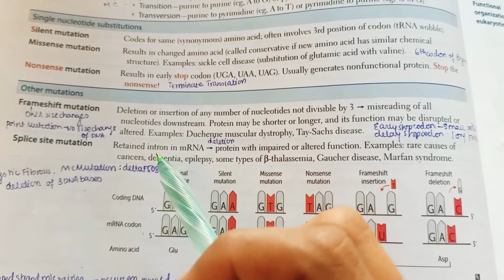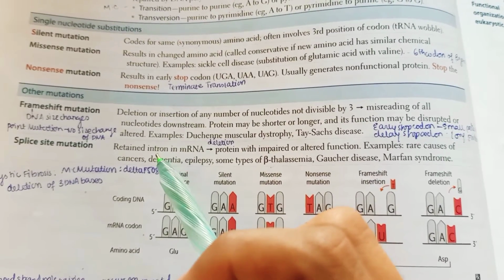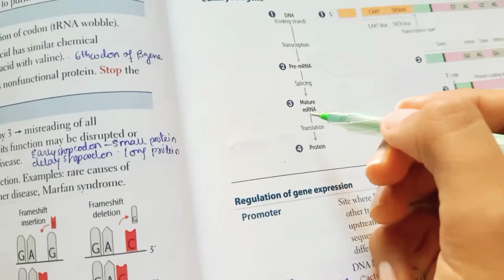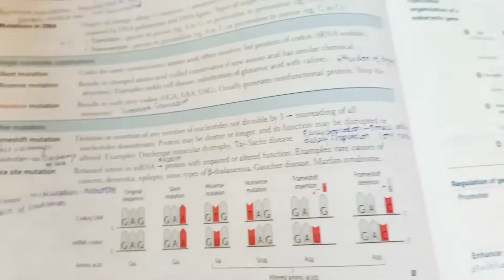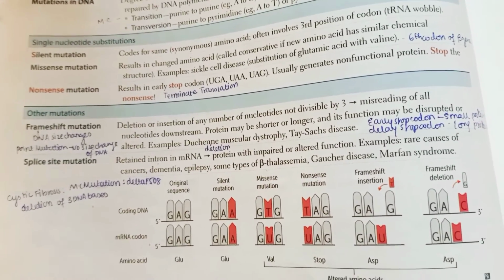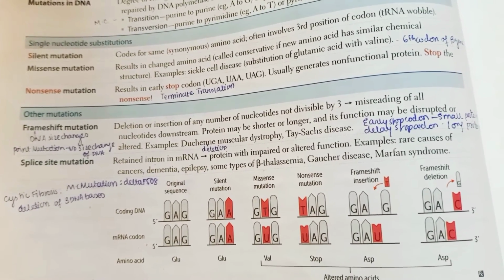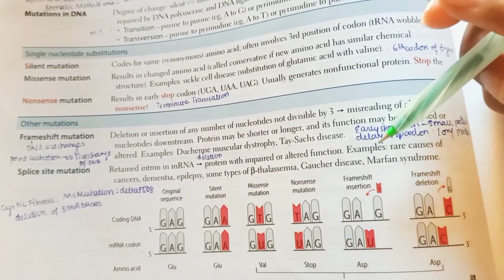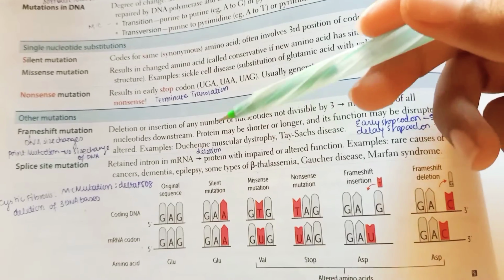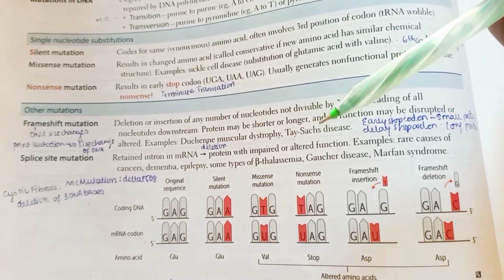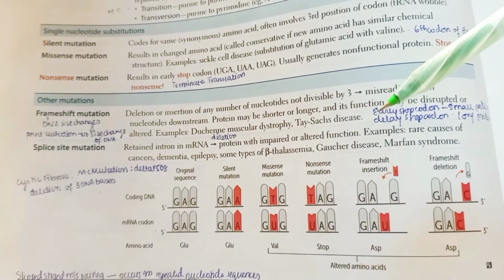Actually, introns should be removed when you convert pre-mRNA into mature mRNA. You can see here, introns should be removed, but if introns are still present, then that will lead to formation of some abnormal protein. Because of that, that will lead to impaired or altered function of that protein. Examples are rare cases of cancer, dementia, epilepsy, some types of beta thalassemia, Gaucher disease, Marfan syndrome, all this.